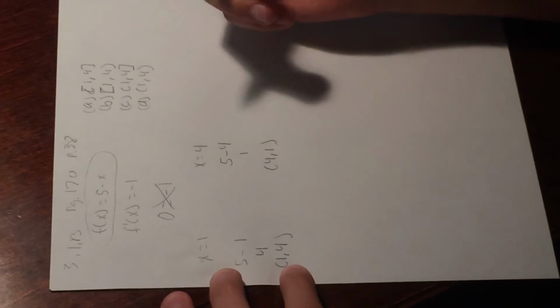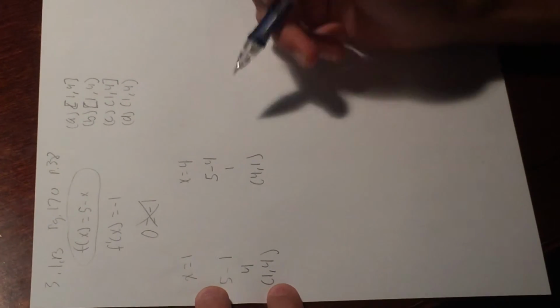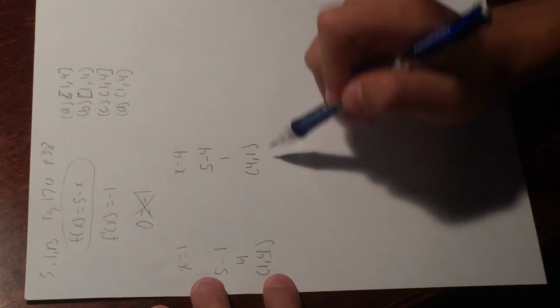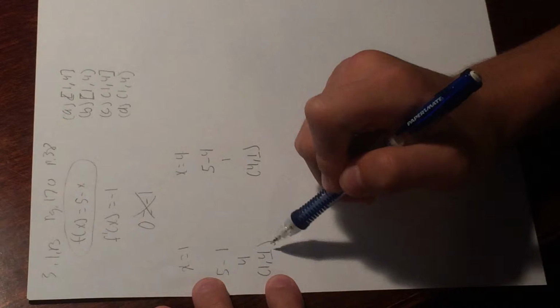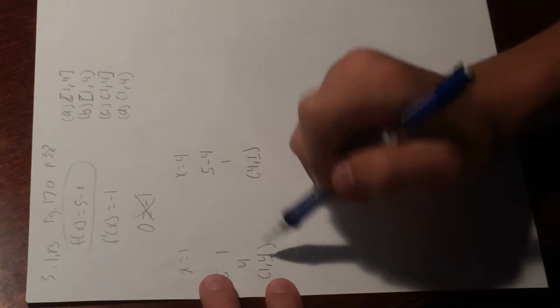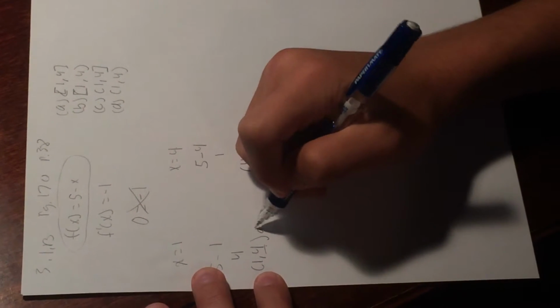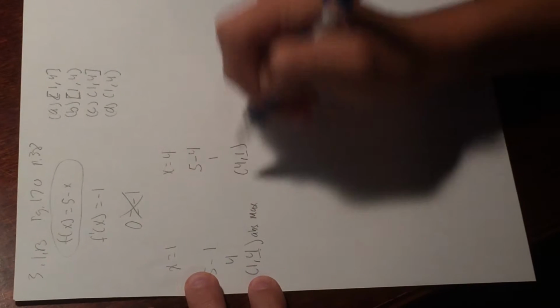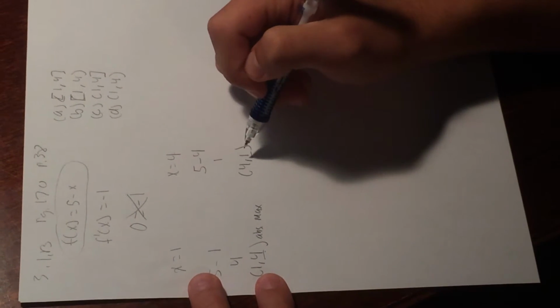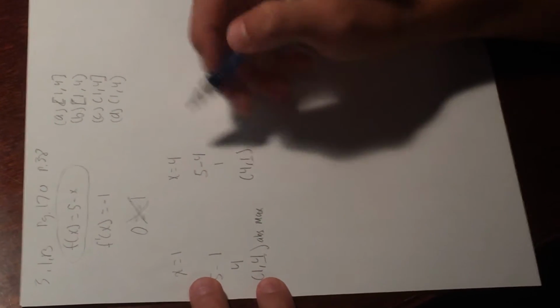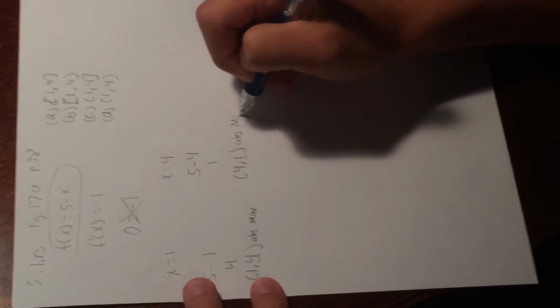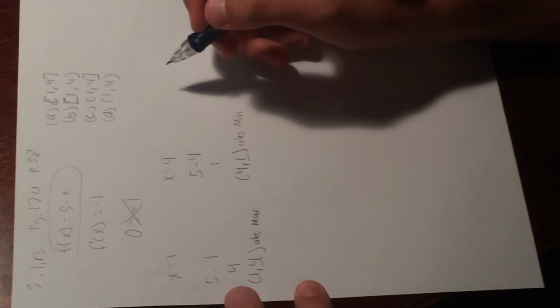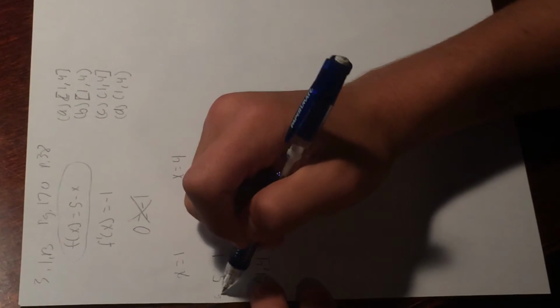Now to find which one's the maximum, which one's the minimum, it's really simple. You just have to see which one has the greater y value. So obviously (1, 4) has the greatest y value, so (1, 4) is the absolute maximum point, and then (4, 1) is going to be the absolute minimum point. So that is A.